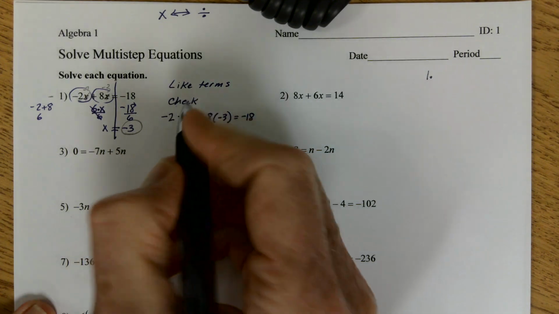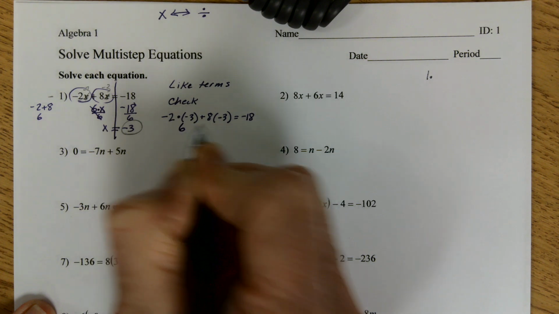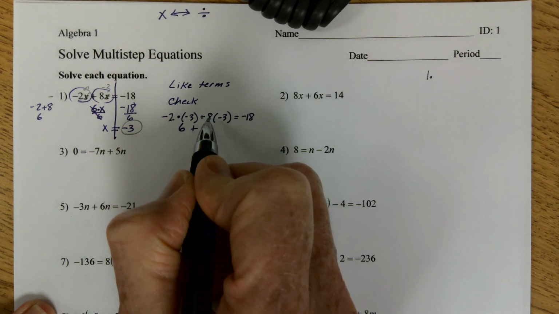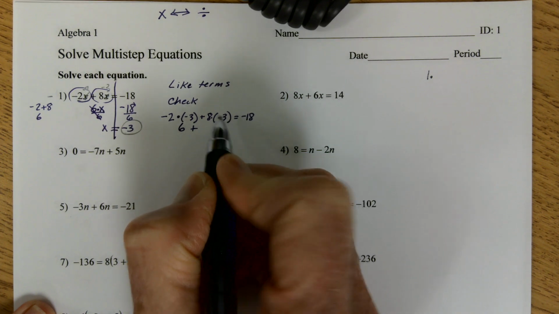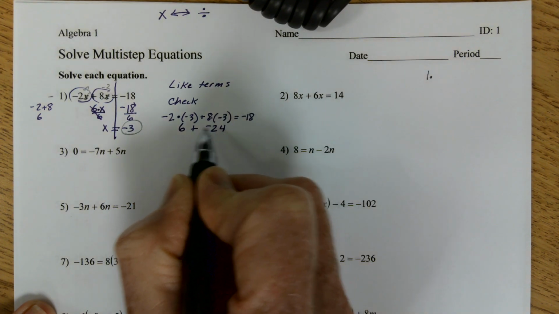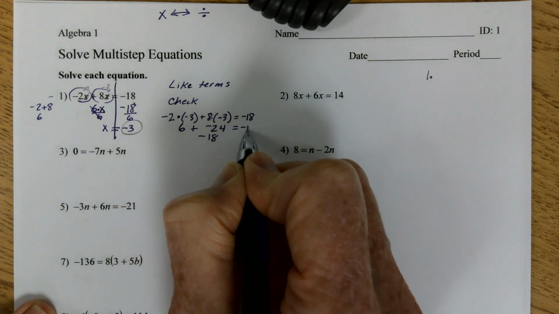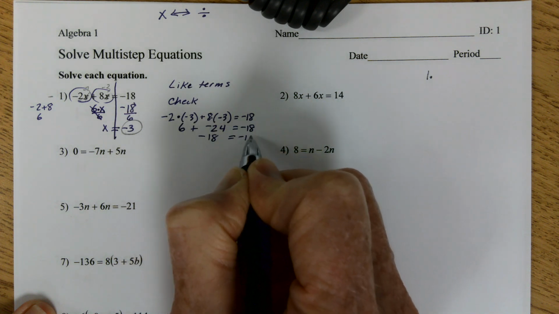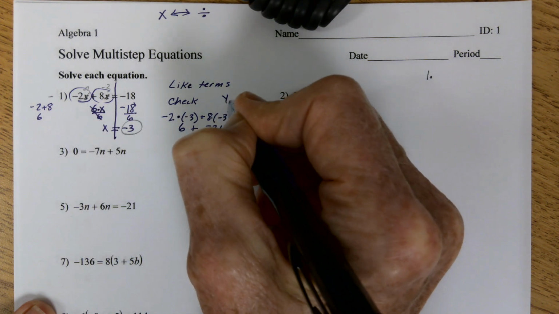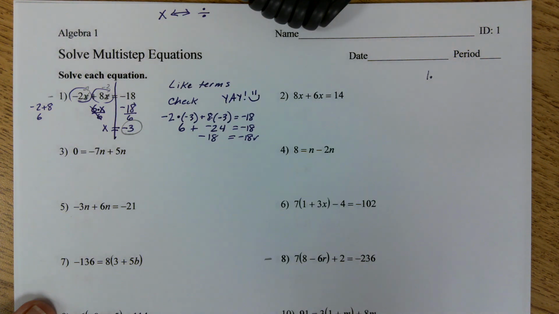Negative 2 multiplied by negative 3 is positive 6. Add 8 multiplied by negative 3, negative 24. Negative 24 plus 6 is negative 18. So yes, this is a true statement. So yes, we did good. Yay! Good job.